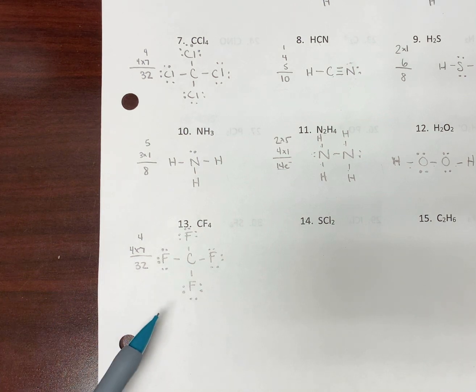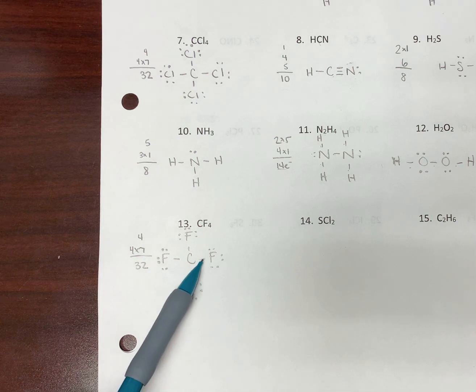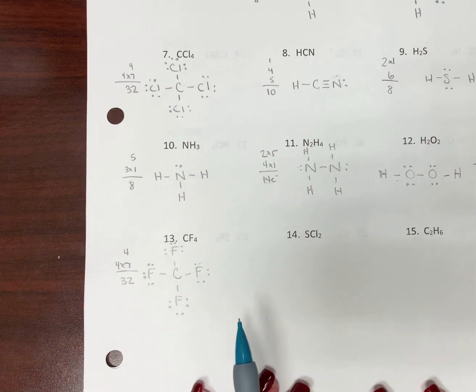All right, you do have to put in all the dots. We have to account for all the electrons. If you want to draw your bonds as dots, you can do that as well.